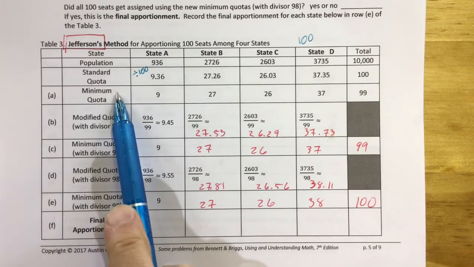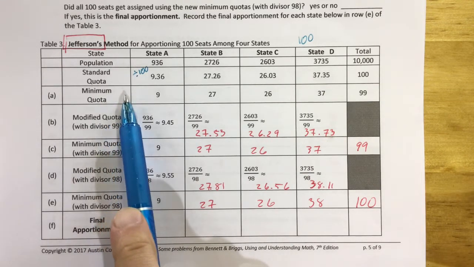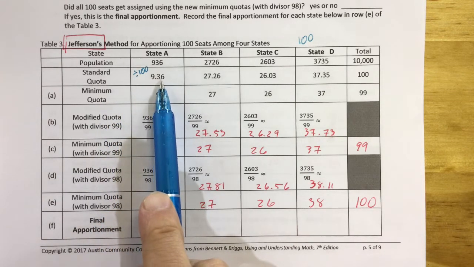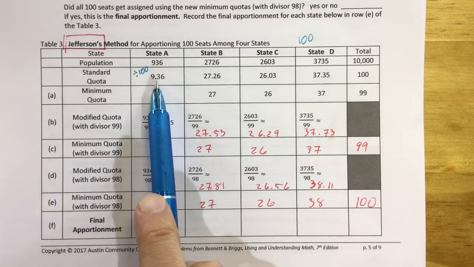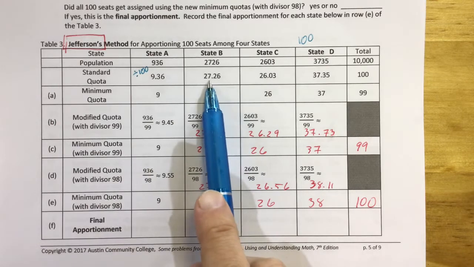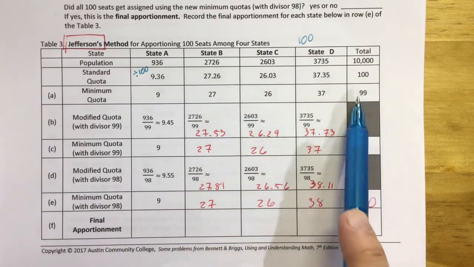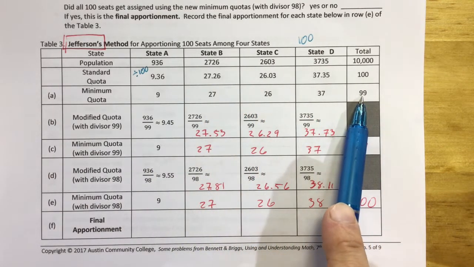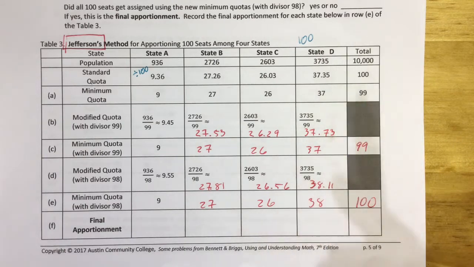The minimum quota, we're still going to look at that with Jefferson's method, is actually what it's called. We're going to take out the decimals and just drop it down to the whole value numbers there. And then when this adds up, you're going to see you get 99. So we're still off by that seat. None of that has changed for our sample 4-state system that we've got right now.